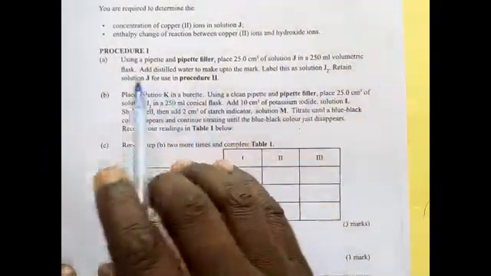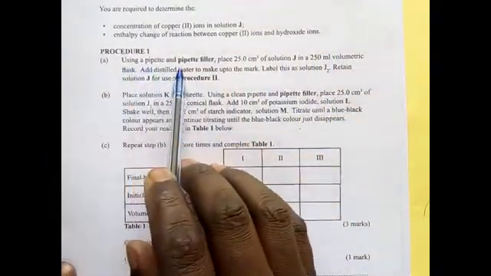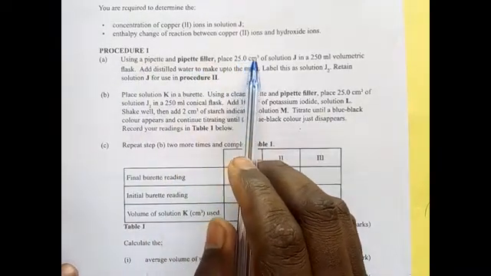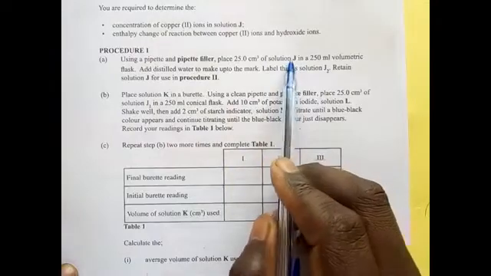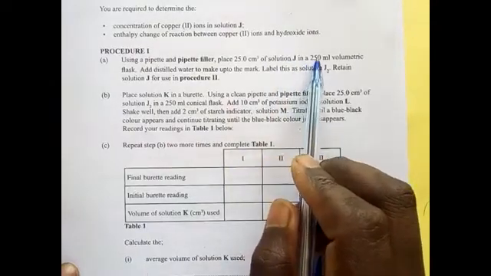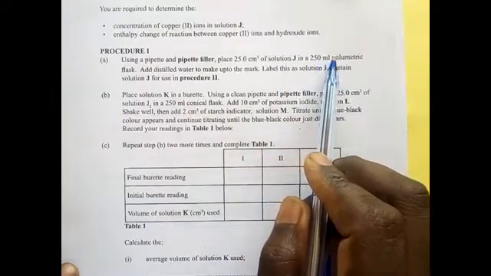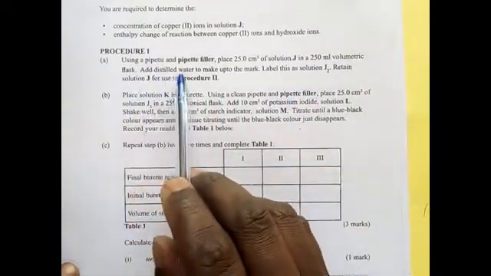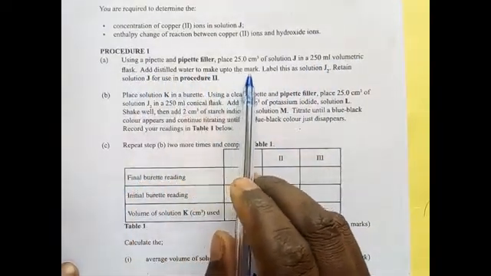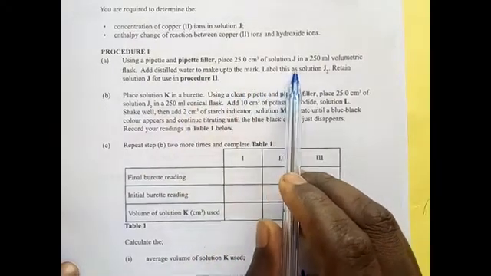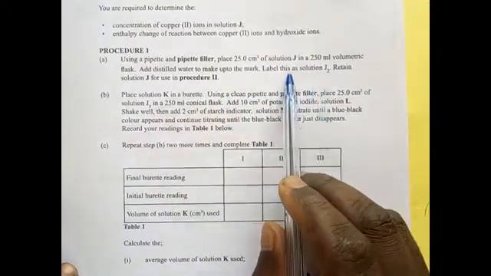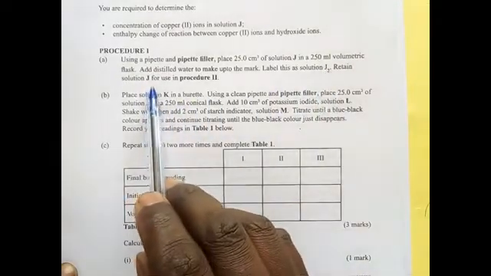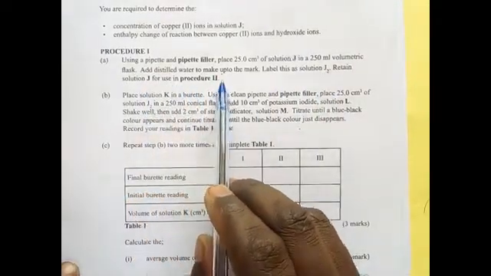Procedure: Using a pipette and a pipette filler, place 25 centimeters cube of solution J in a 250 ml volumetric flask. Add distilled water to make up to the mark. Label this as solution J2. Retain solution J2 for use in procedure 2.